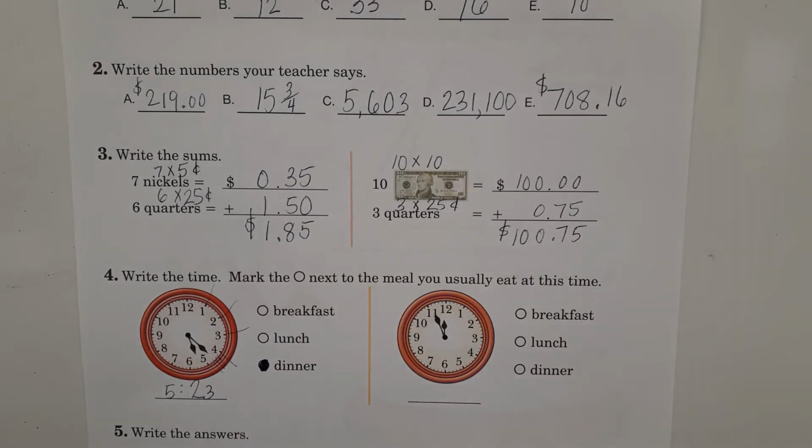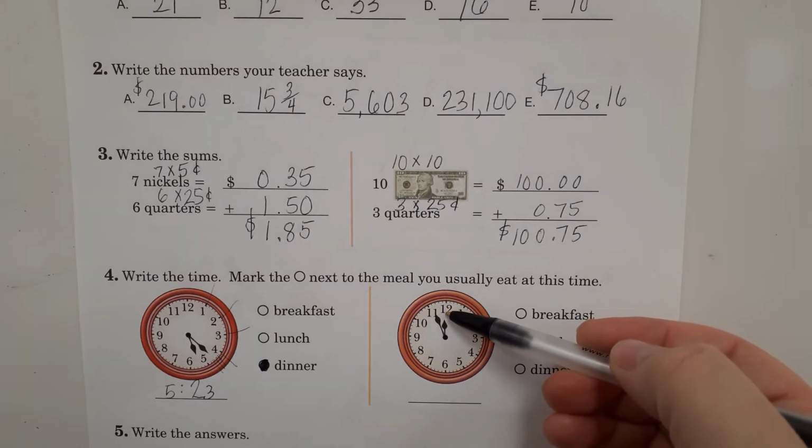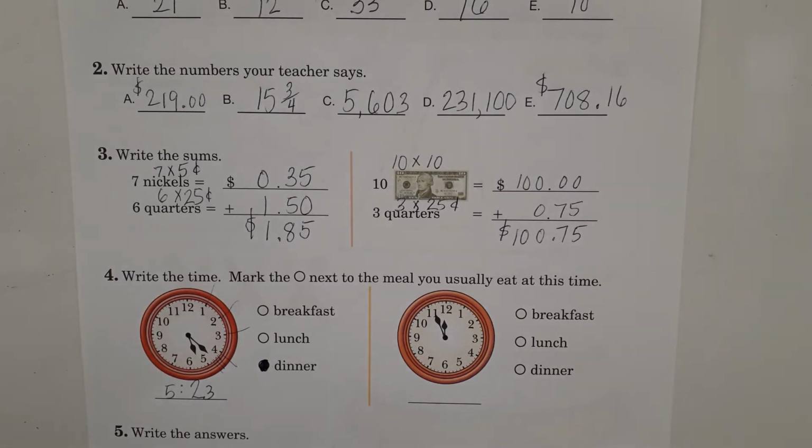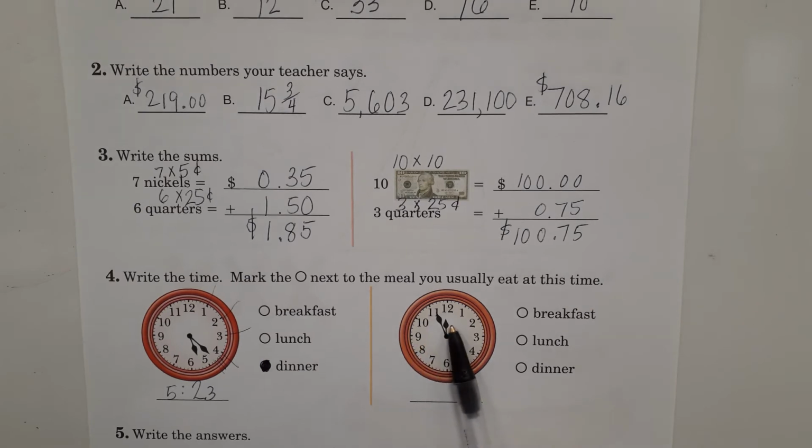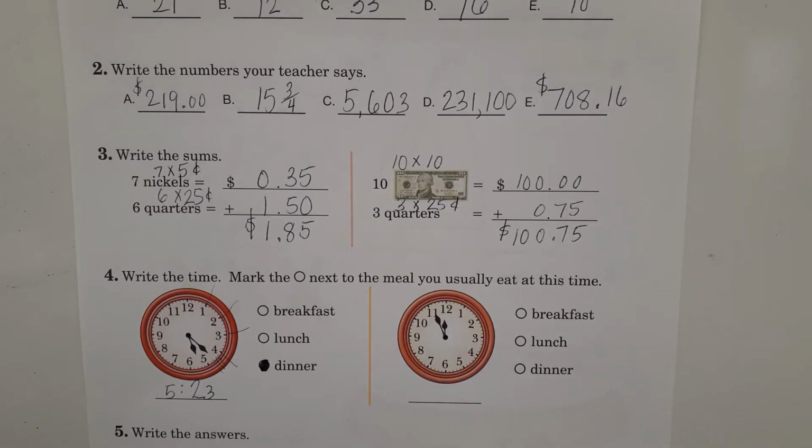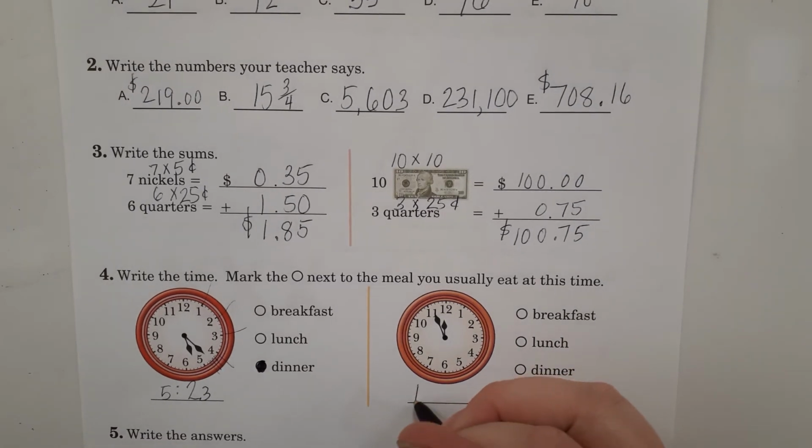All right, here we go. The hour hand is almost at the 12. It does look like it's at the 12, but we know it's not at the 12 because the minute hand hasn't gone straight up. So we know it's almost 12 because the minute hand is almost to the 12. So it's not yet 12 o'clock. It's 11 something.